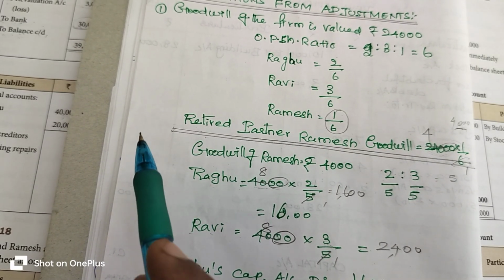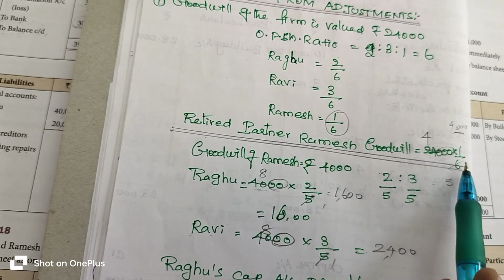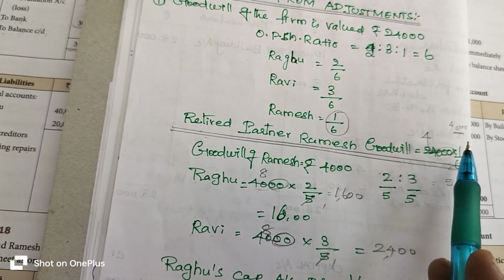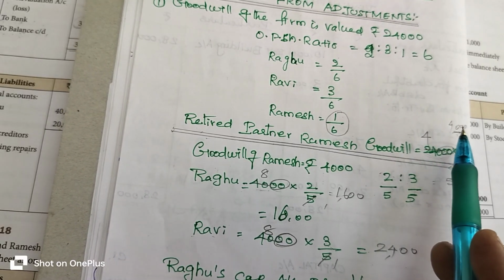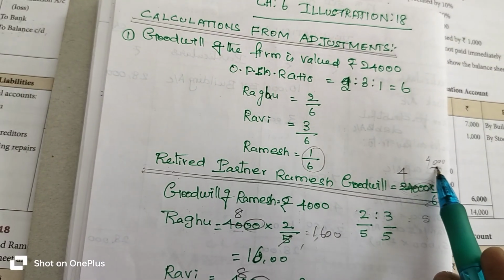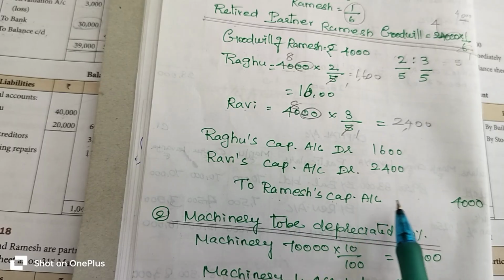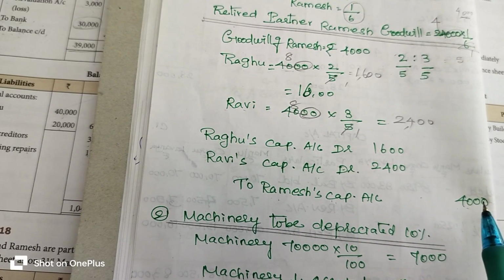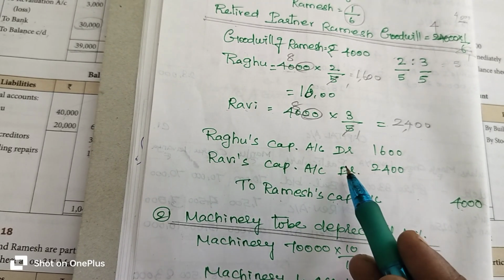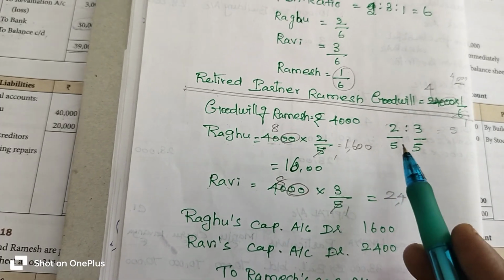First we calculated for the retiring partner Ramesh. From 24,000, Ramesh's profit sharing ratio 1/6, we get 4,000 rupees. So Ramesh's goodwill value of 4,000 rupees is transferred to his capital account. Then it will be distributed to the continuing partners' capital accounts with their new profit sharing ratio.